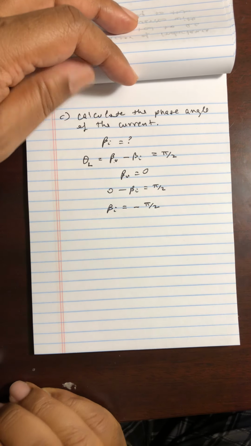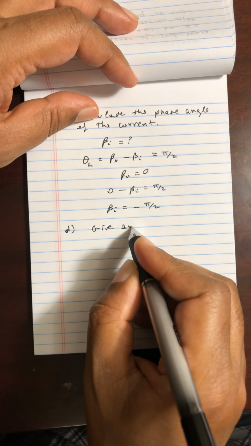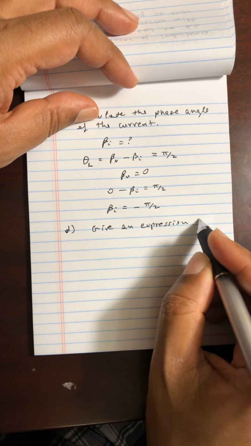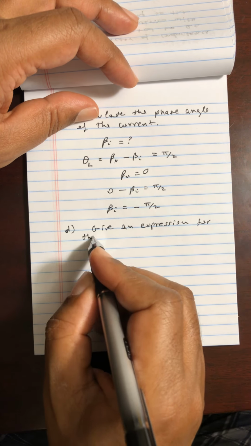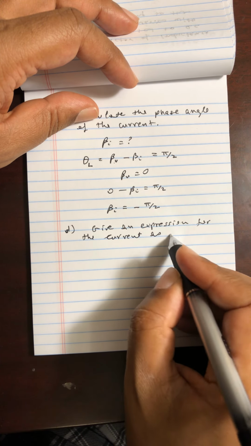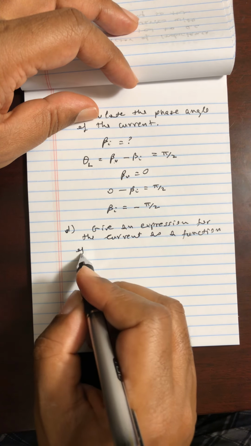Okay, now give an expression for the current as a function of time.